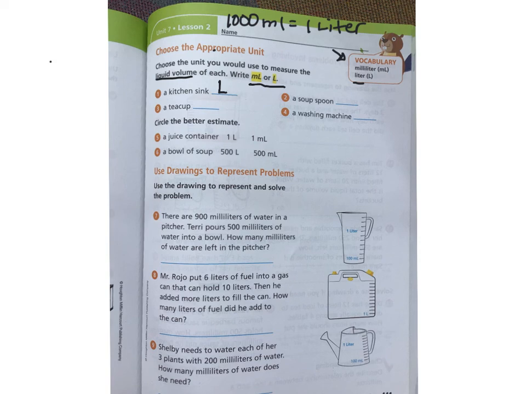You're going to do those other 3 by yourself. Okay. You can do it. You're going to write one or the other, milliliter or liter. Same thing down here. I'm going to circle which one I would use for a juice container and a bowl of soup. Notice that for the juice container, it's 1 liter or 1 milliliter. Which of those would be the best estimate? Okay, how about a bowl of soup? Would that be 500 liters or 500 milliliters? Think about what that means. Remember the tininess of the milliliters.